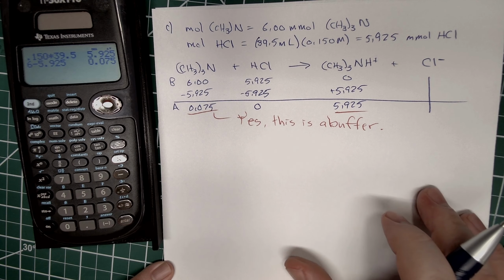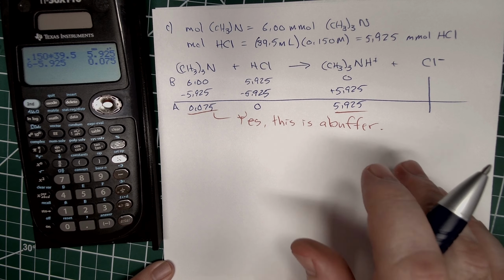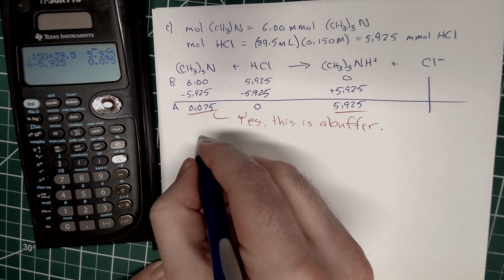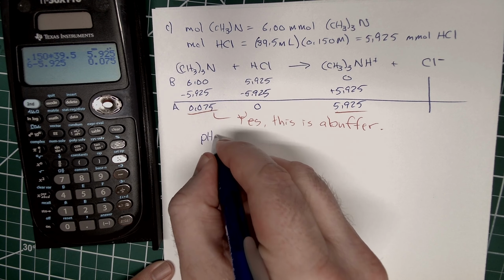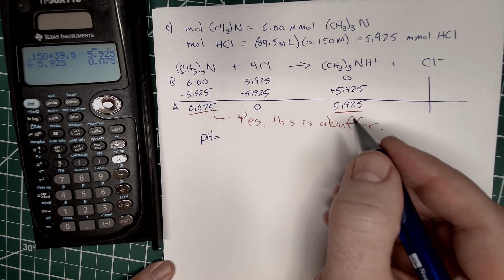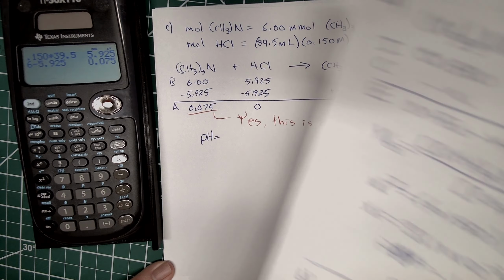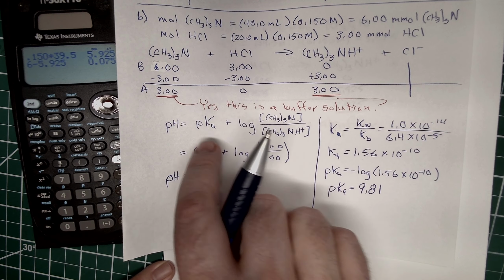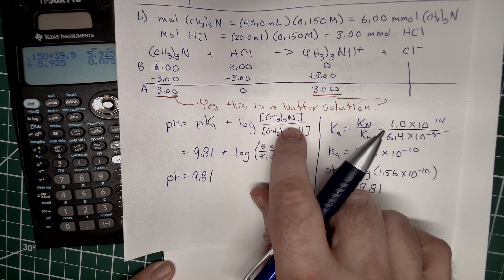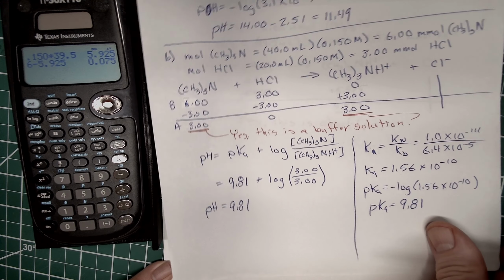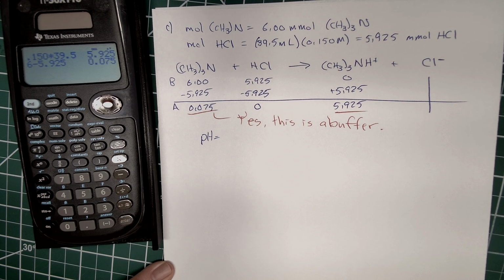All right, so since this is a buffer, we can use the Henderson-Hasselbalch equation. All right, pH is equal to the pKa plus the log of the concentration of our base over the concentration of our weak acid. So our pKa, as we saw in the last part, was 9.81. Go back and look at part B if you want to see that.